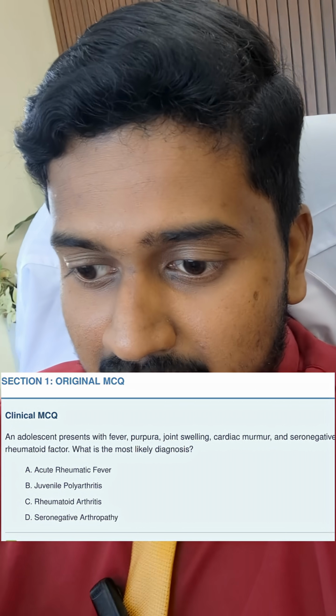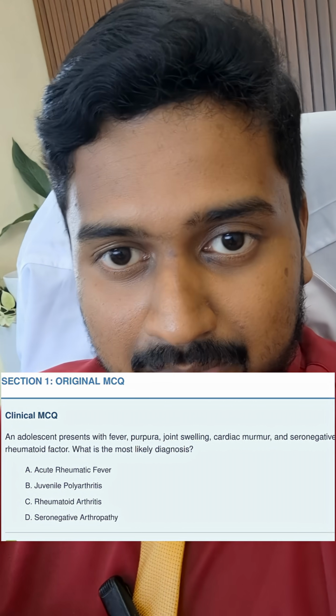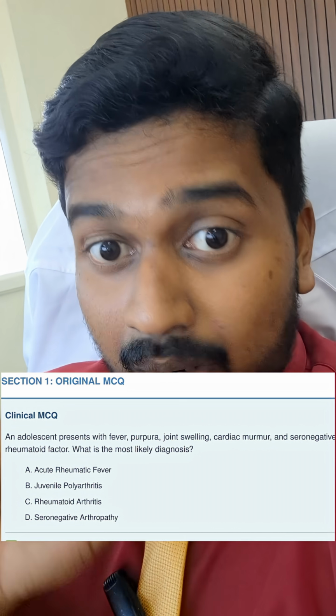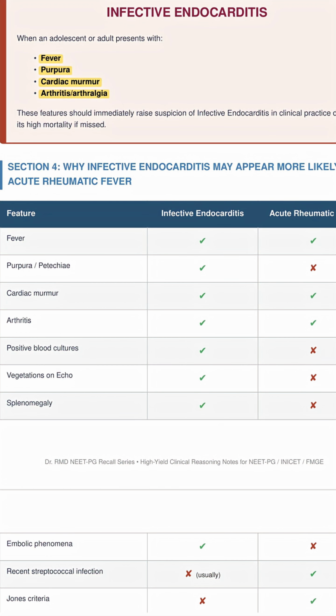So let me make it clear. Fever with purpura, joint swelling and cardiac murmur is infective endocarditis. Without purpura will be acute rheumatic fever. Now why so? Because in MCQs, infective endocarditis is always given along with other factors like Janeway lesions, Osler nodes, Roth spots, and there will be a history of high grade long term fever. But in acute rheumatic fever you will get other features such as CRP levels, ESR levels. You will get all the criteria regarding modified Jones criteria.